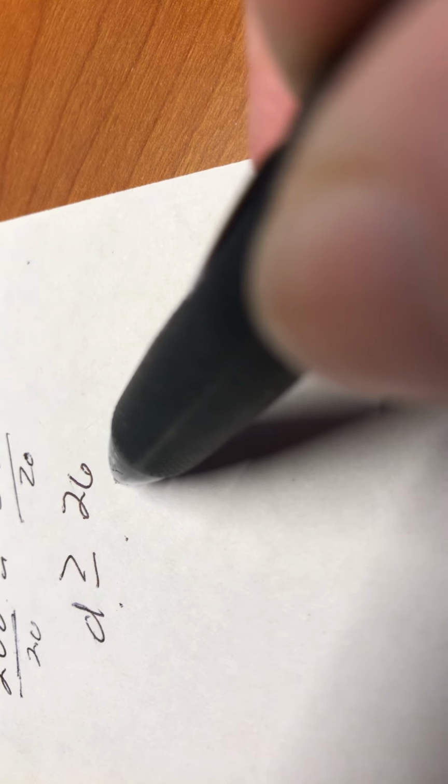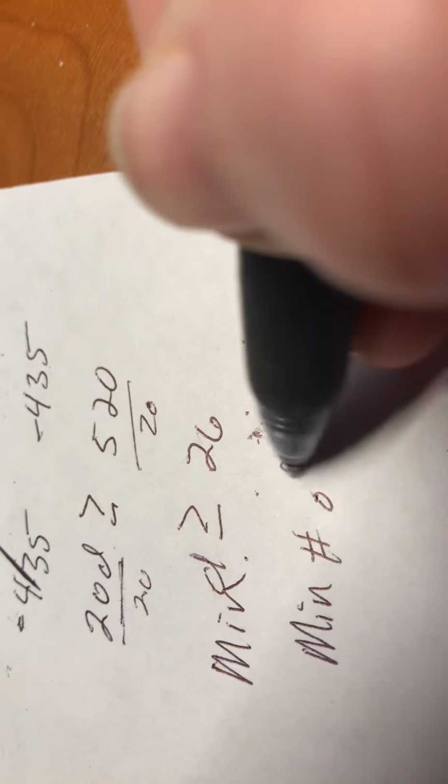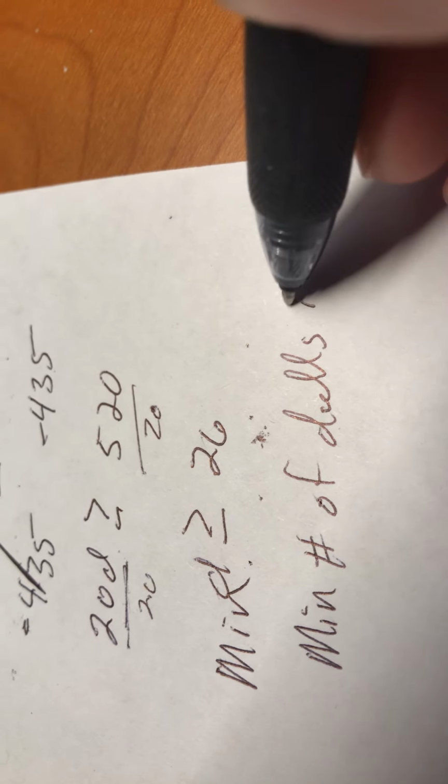So the number of dolls is at least 26. The minimum number is 26. She may have more, but the minimum number of dolls is 26.